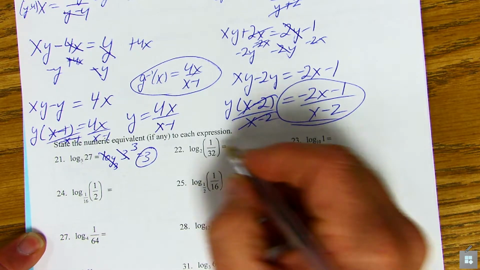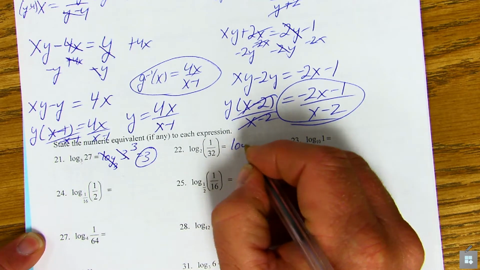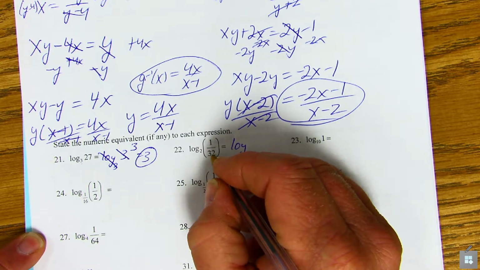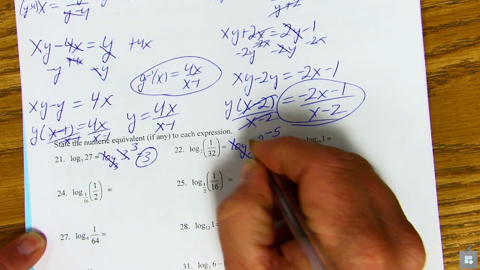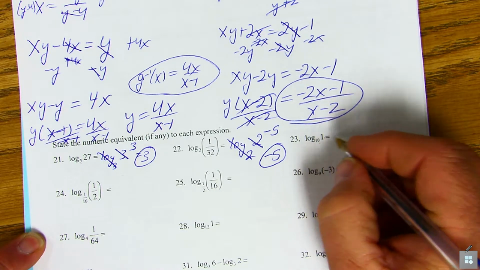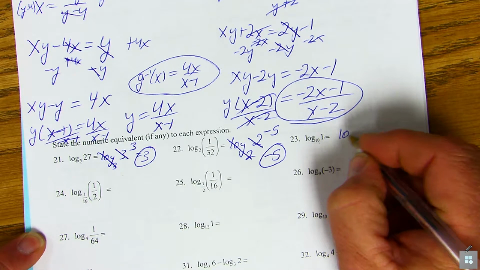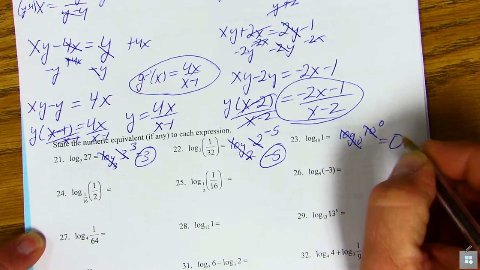Done. We're trying to write 1 over 32 with the base of 2. Oh yeah, well 2 to the 5th is 32 and I want it to go down, so it's got to be 2 to the negative 5th. We'll simplify, leaving me just negative 5. Log base 10 of 1, I want to write 1 with the base of 10. Oh yeah, that's just 10 to the 0, so that's just 0.